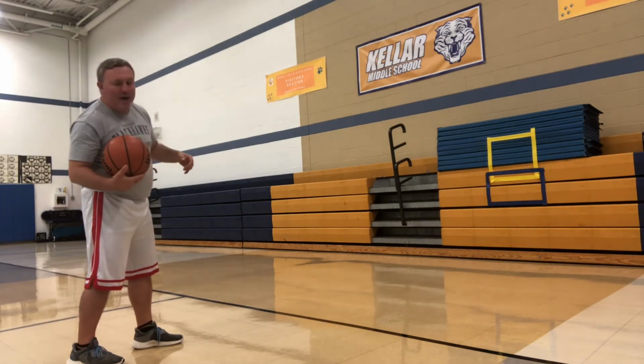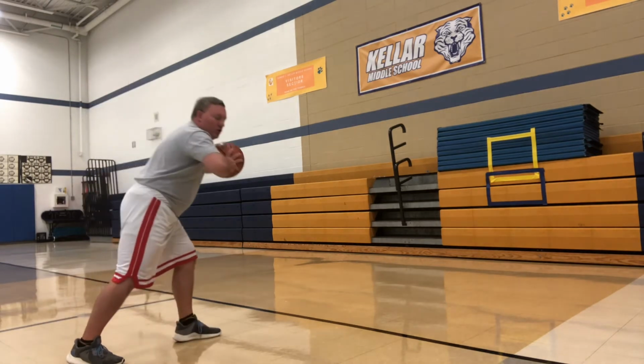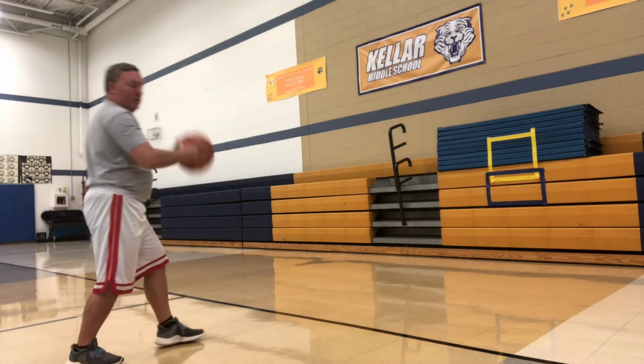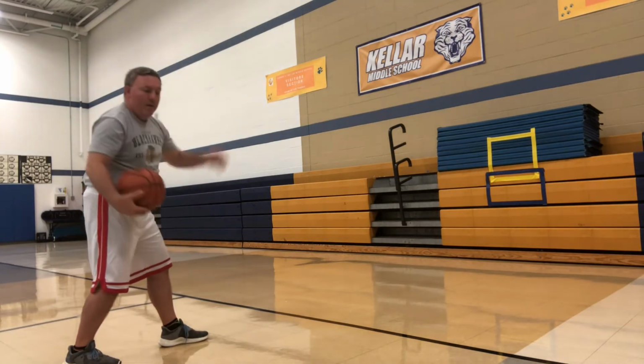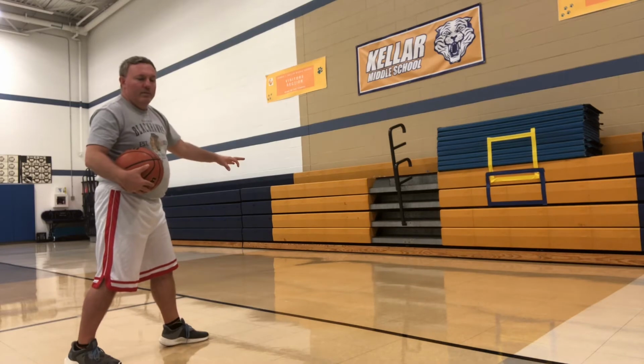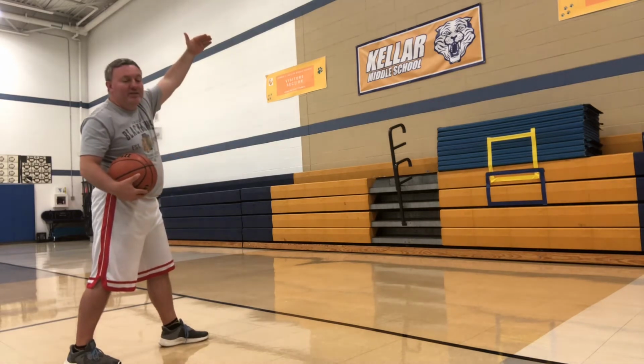Now with the bounce pass, I'm not going to bounce the ball straight down. Example, down. The ball almost made it in my square over there, but that pass down made the ball go higher than I needed to.